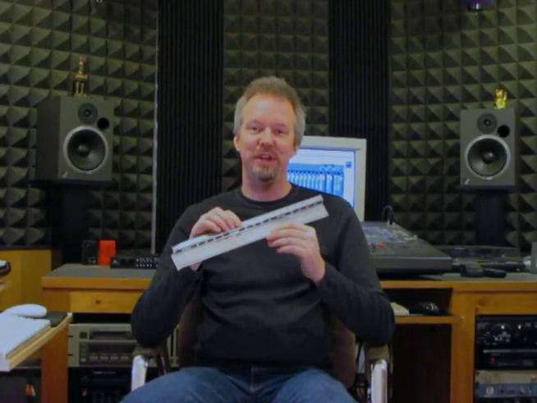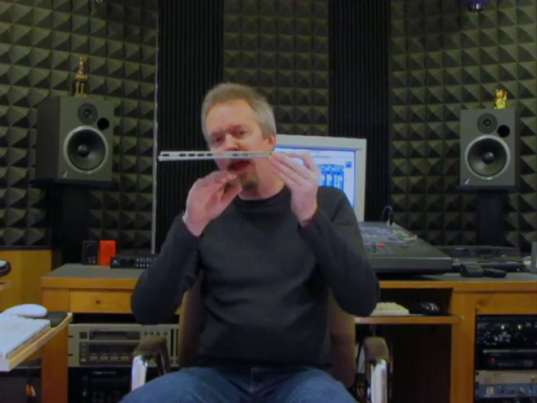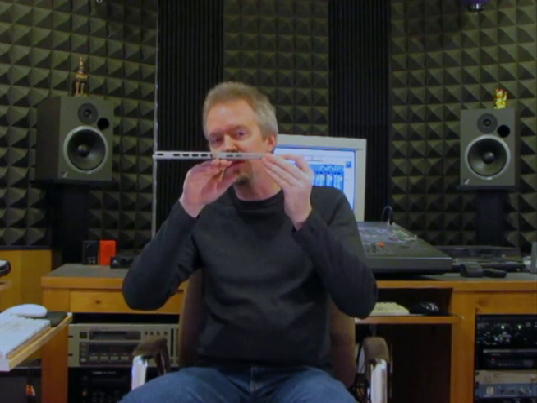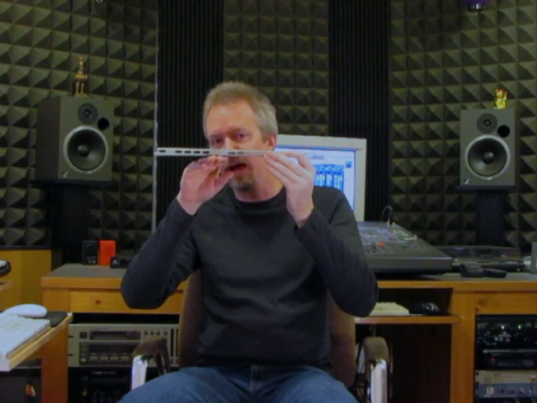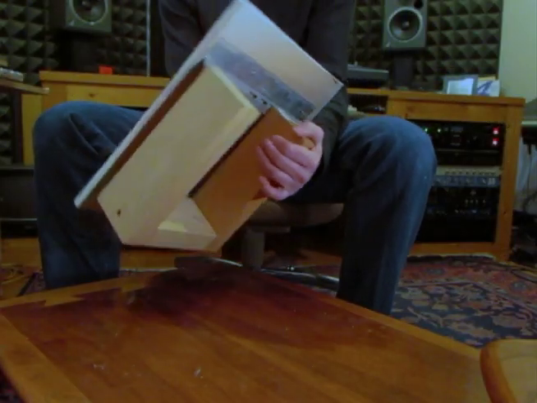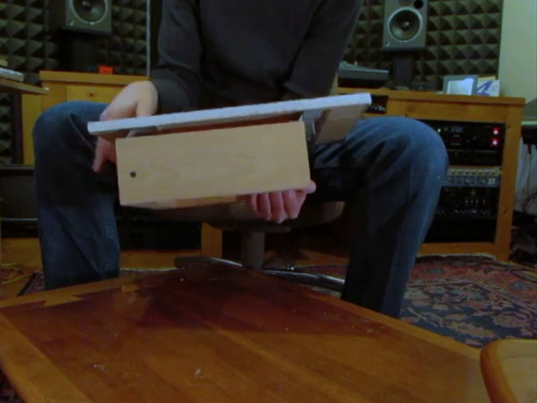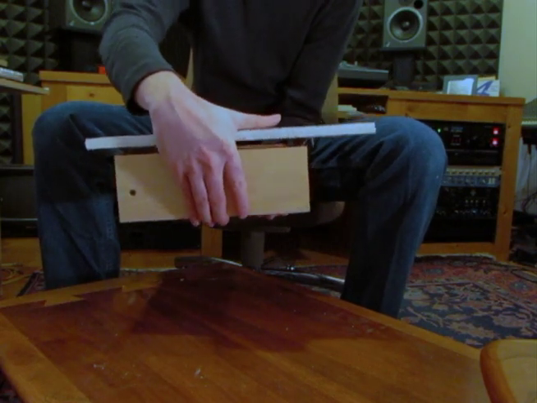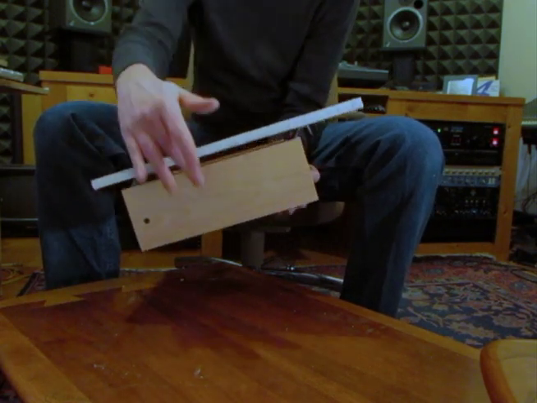I've mentioned resilient channel before. We'll call it RC from here on out. This is the way we're going to hang our drywall onto the ceiling joist to decouple it from the main structure of the house. RC works sort of like a hinge or a spring. It will give or allow the wall to move without transferring the energy to the stud-work that it's attached to.